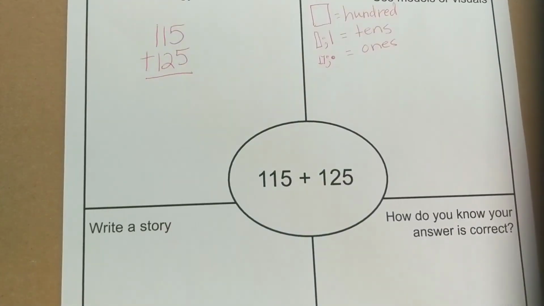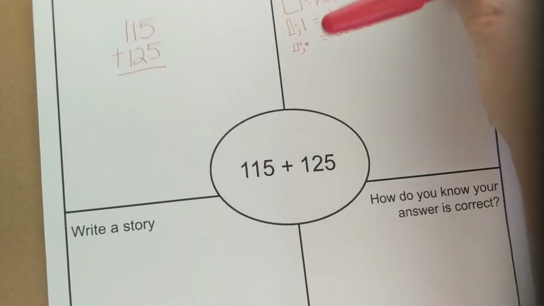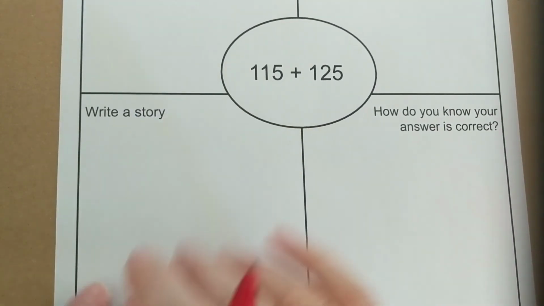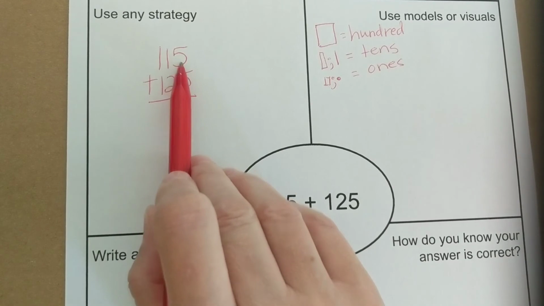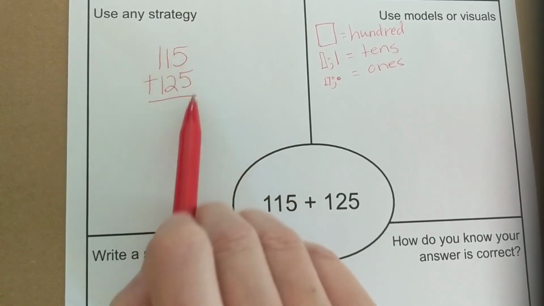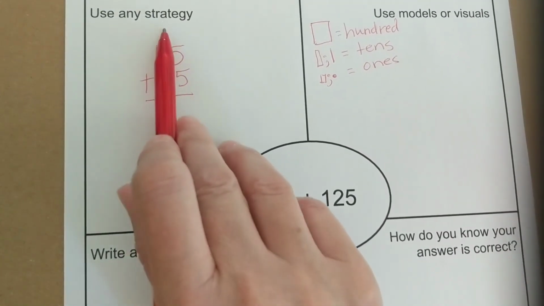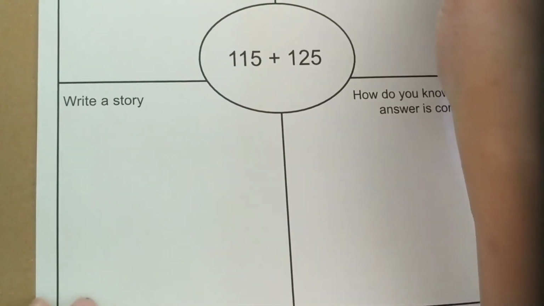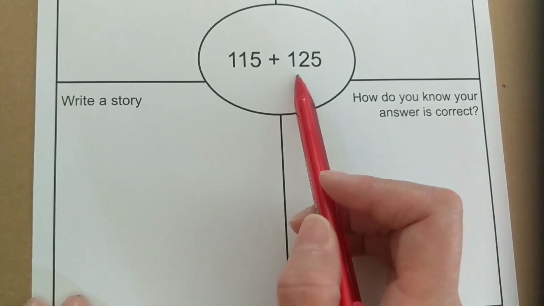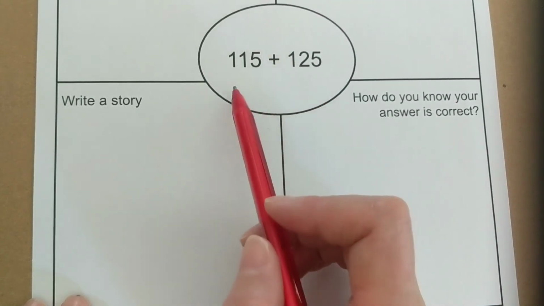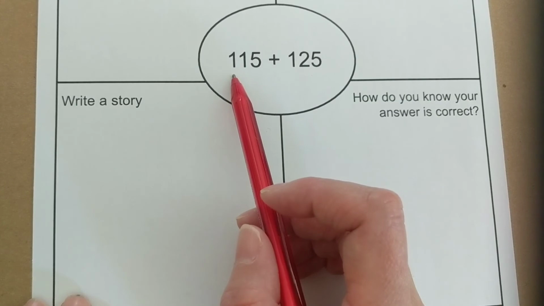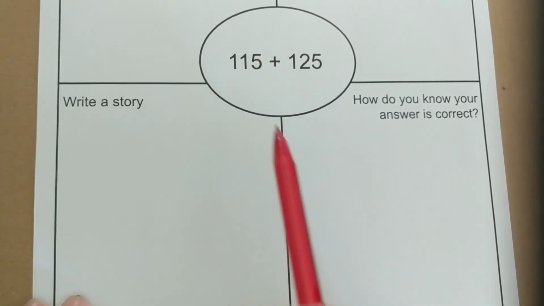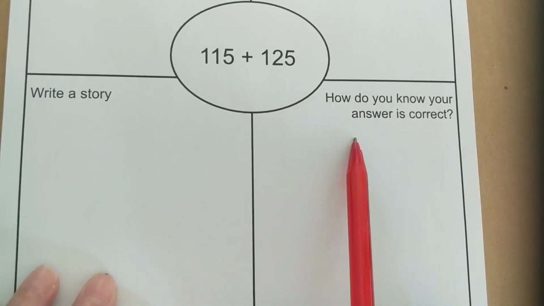So you can draw visuals here. You can write a story. I feel like I've gone over these, and this is just basic addition. The one thing you do have to remember is to carry. So if I have 5 plus 5, that's 10, so I would put my 0 here and bring my 1 up. Don't forget to carry. All right, write a story. Something about 115 and you're getting 125 more. It could be anything. It could be stamps, it could be days, it could be whatever you want it to be. And then how do you know your answer is correct?